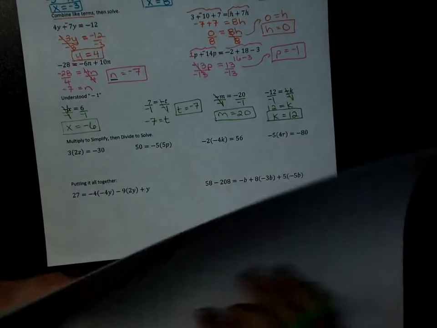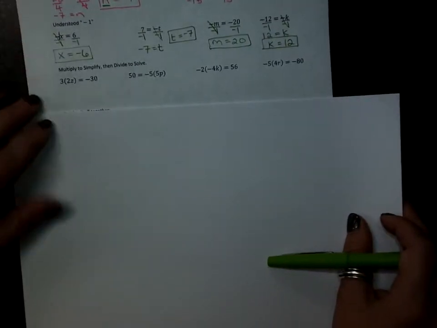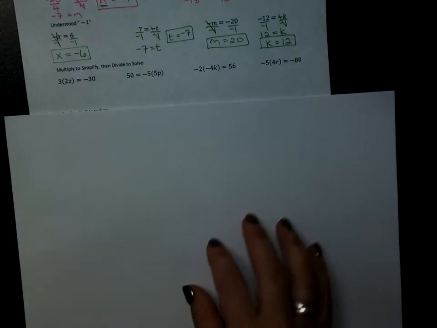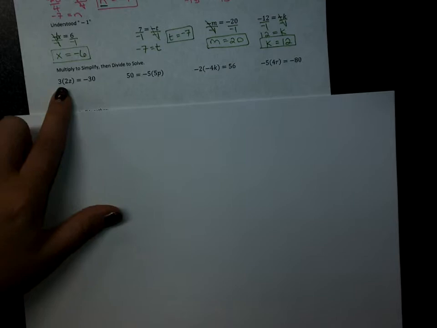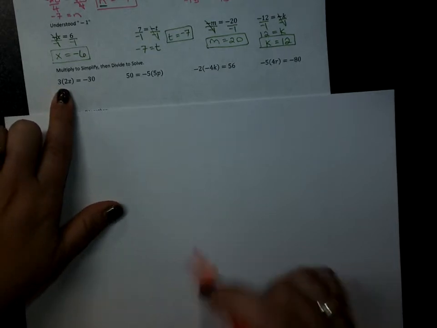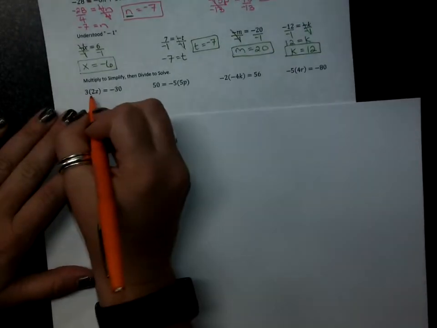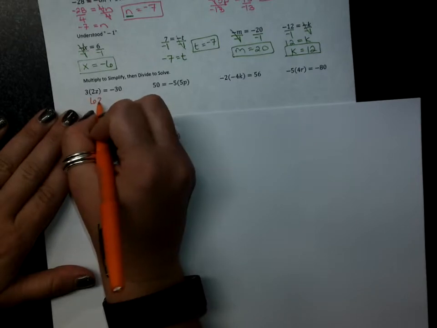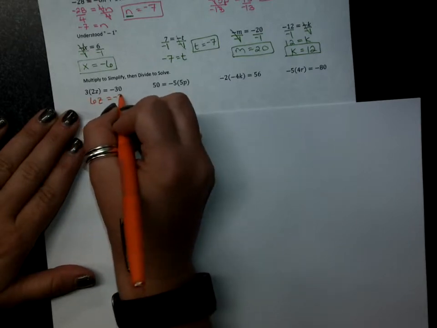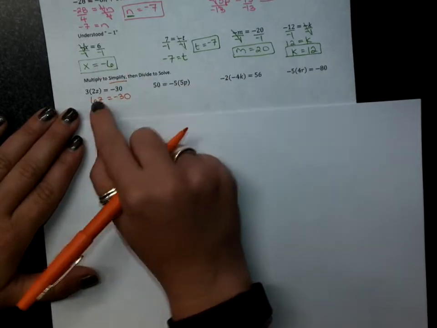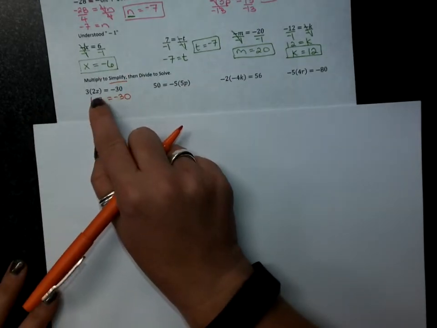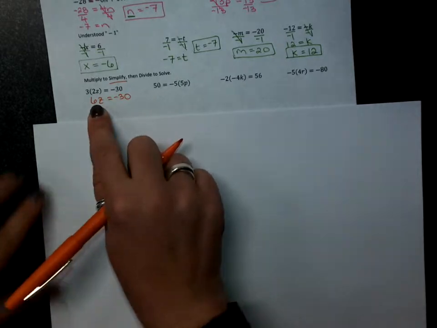Alright, so now we're going to kind of put this together with some other skills that we've learned. The next part is to multiply to simplify, and then divide to solve. So it's a little bit of both. The first thing we're going to do is fix those parentheses. So 3 times 2z is 6z equals negative 30. So that's called simplifying, right? We went from 3 times 2z down to 6z. We simplified.